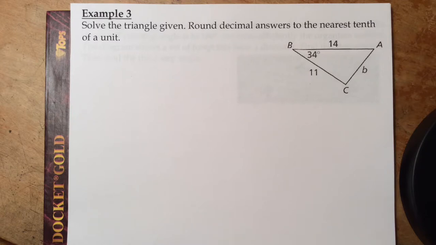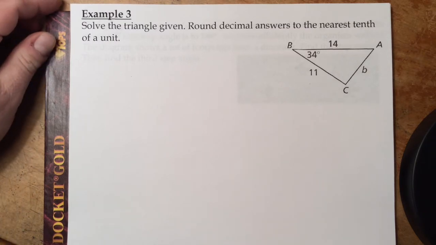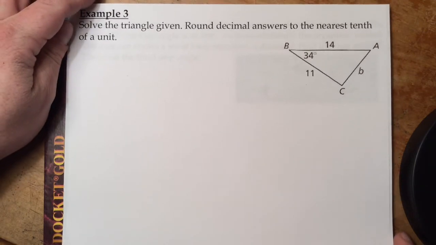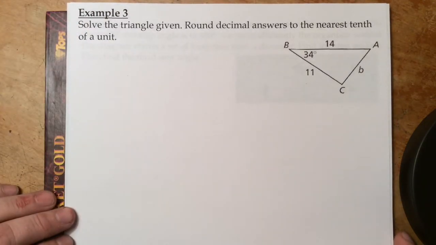This is part 2 of section 10.5, the laws of sines and cosines. We had just finished practice 2. We're now on example 3. Solve the triangle given. Round decimal answers to the nearest tenth of a unit.